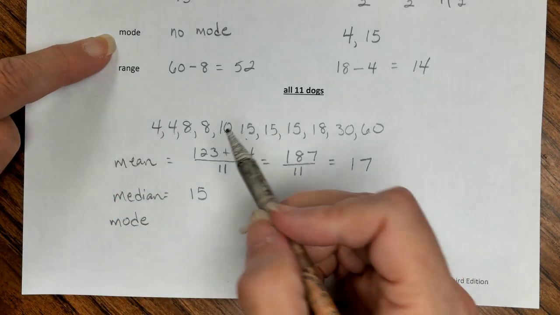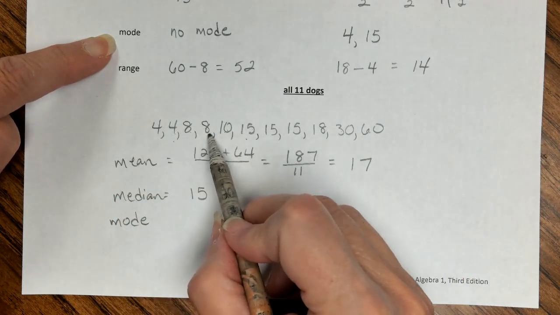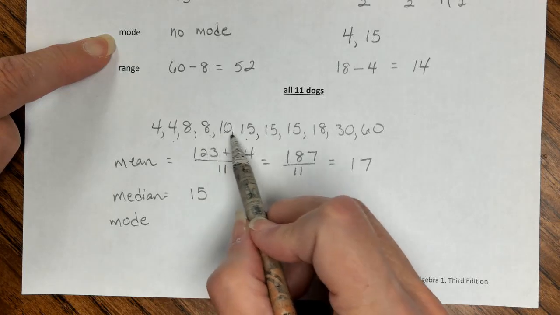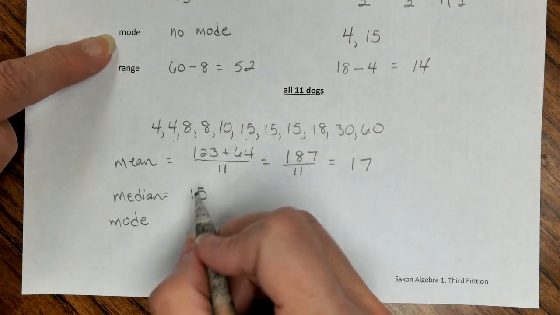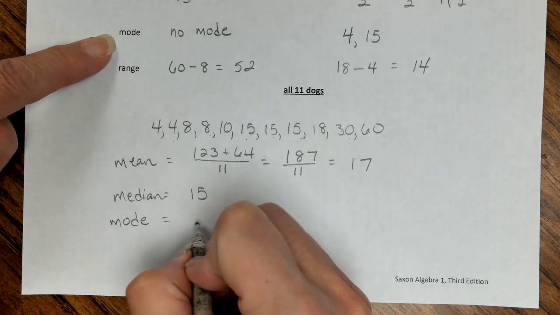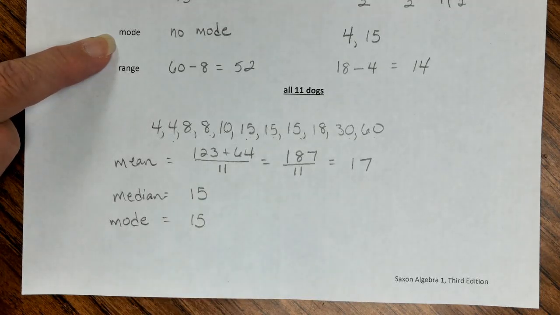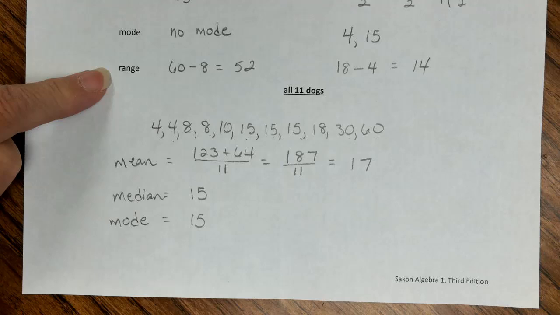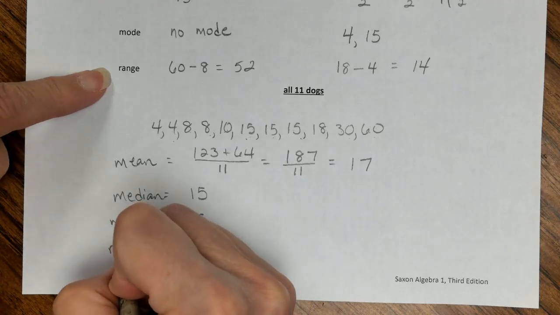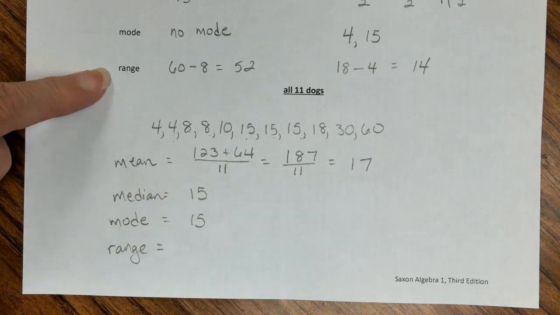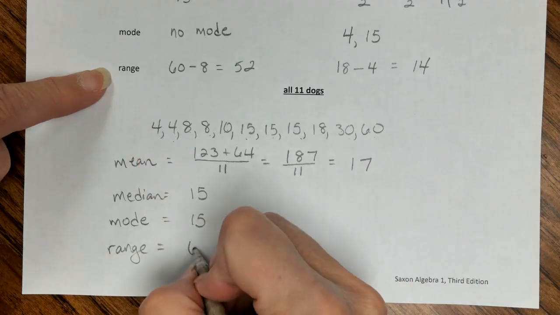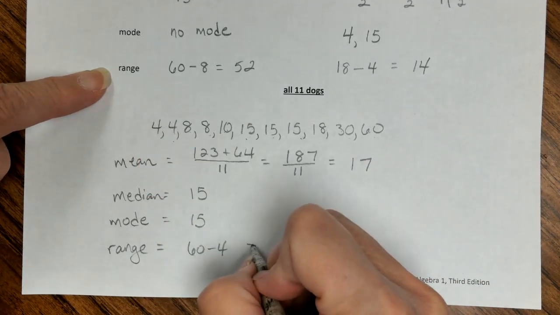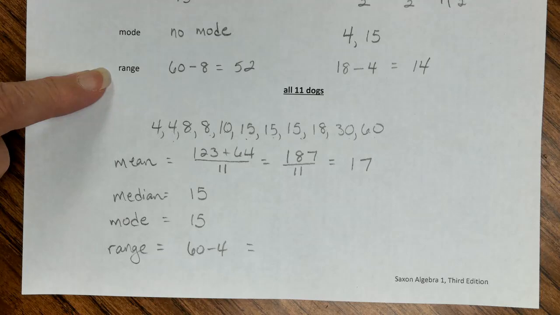Okay, so there are 2 4s, there are 2 8s, there are 3 15s. Okay, so 15. And then the range, and that is the highest minus the lowest, so 60 minus 4, which will give us 56.